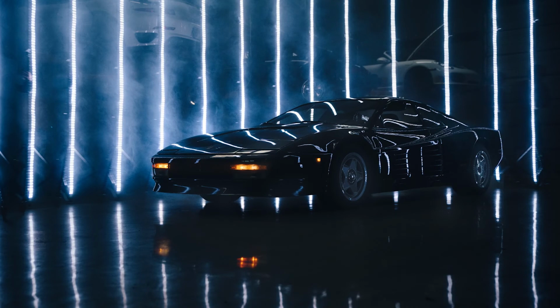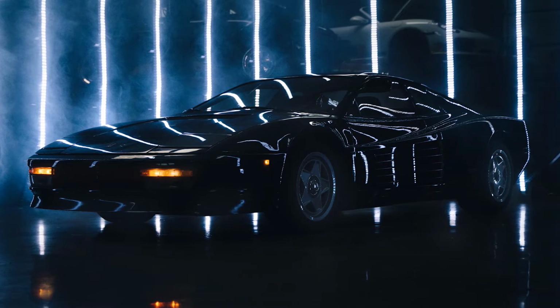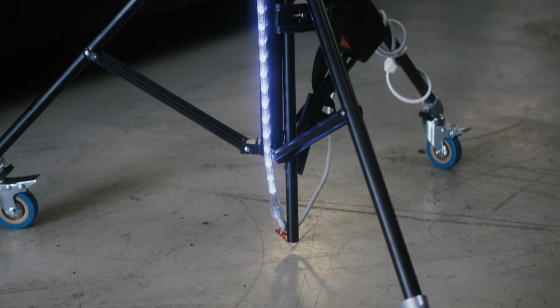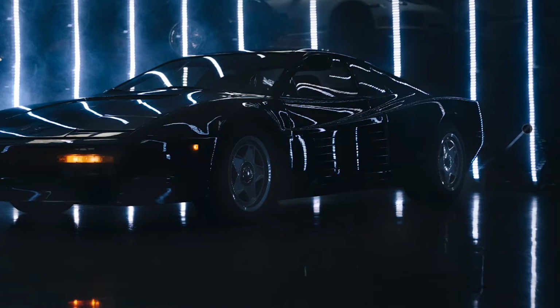I would like to try this with a lighter colored car, but I am happy with this result. The legs on the light stand showed up a bit, so next time I might try to cover those with gaff tape to cut down on the shine and hopefully those won't show up as much. For now, I can clean them up with the healing brush in Photoshop. It's not too bad. And there we have it.